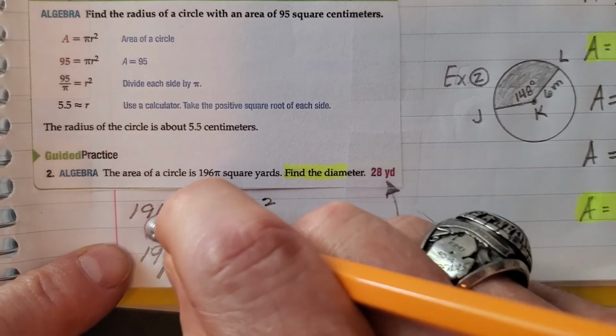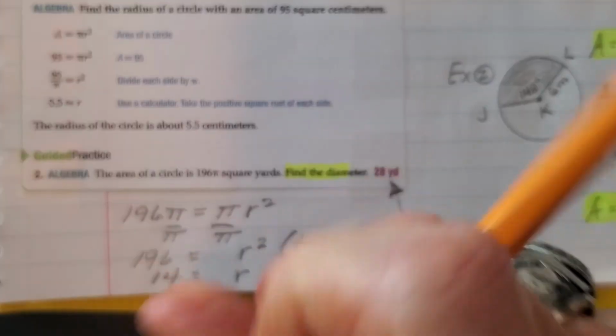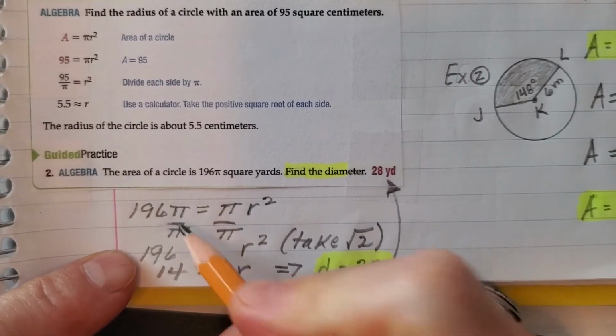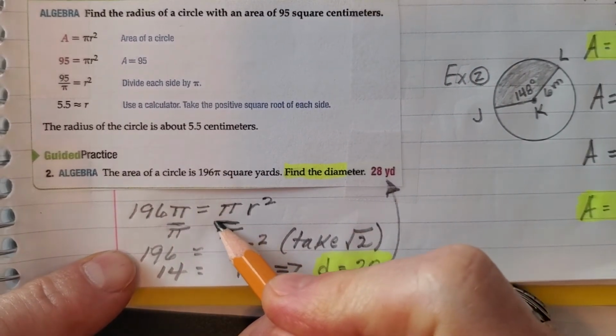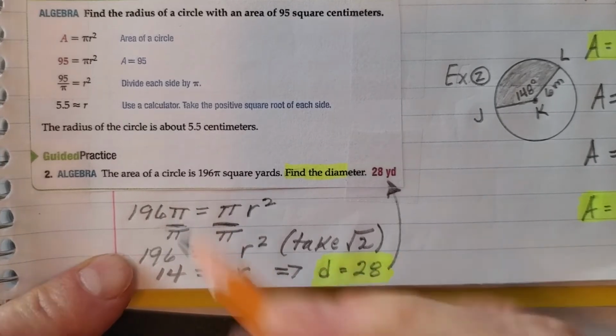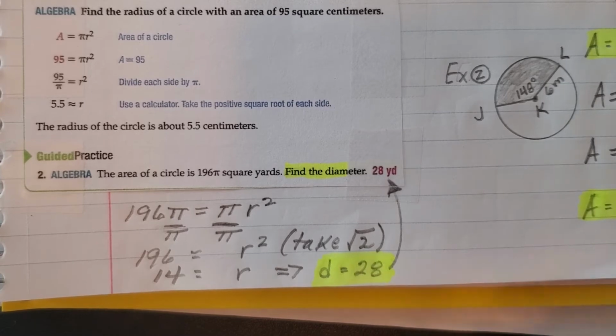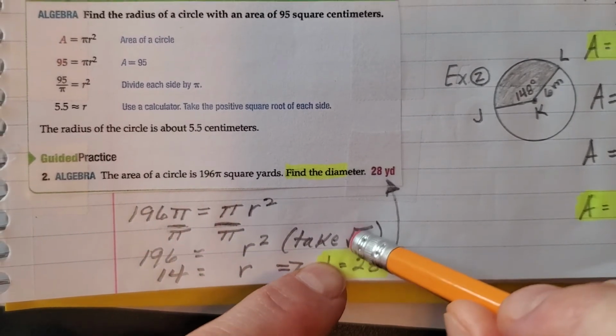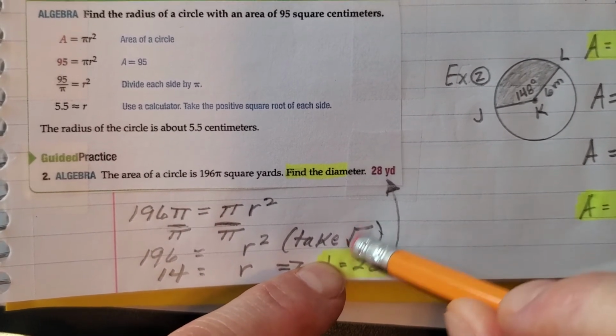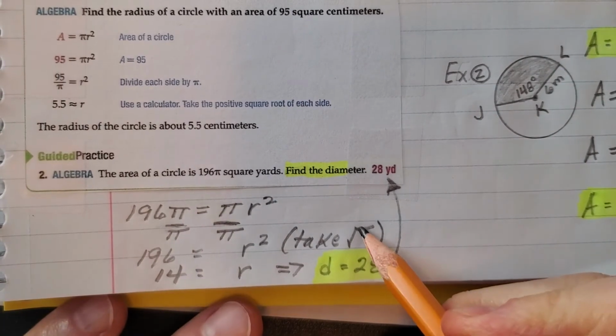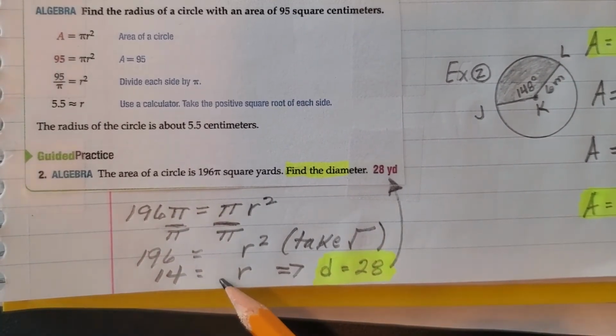I don't like how I did that line; I want to divide by the pi there. So you get 196 equals r squared. Take the square root of both sides, not a 2, I don't know why I wrote a 2 there, and you get r equals 14.